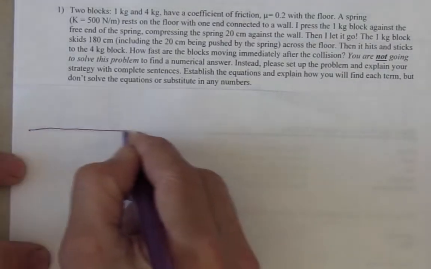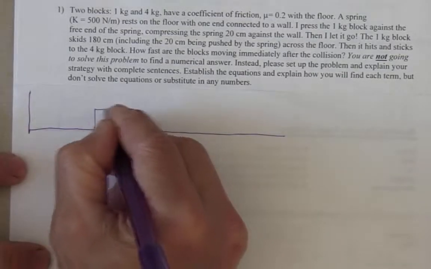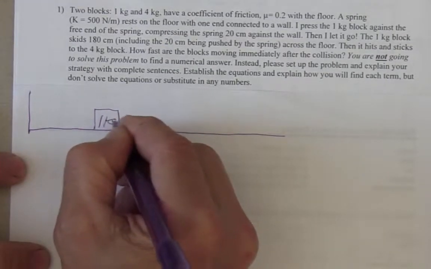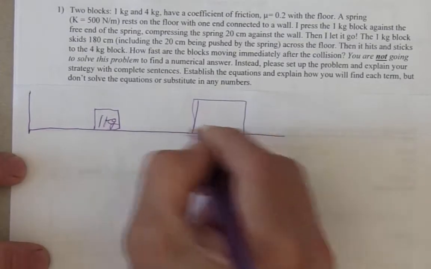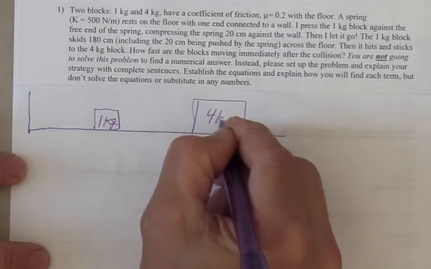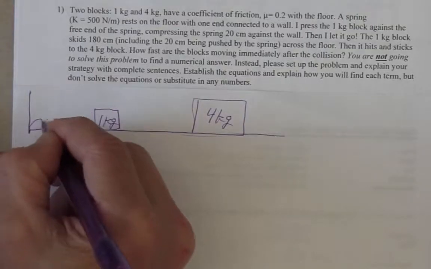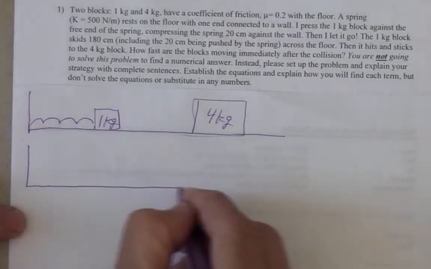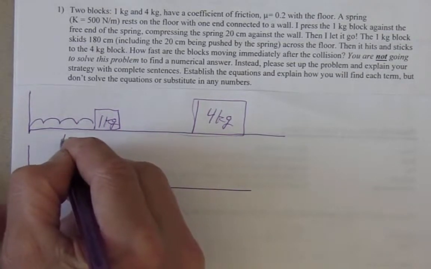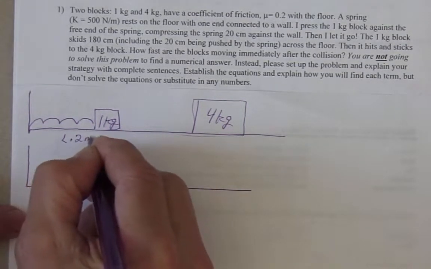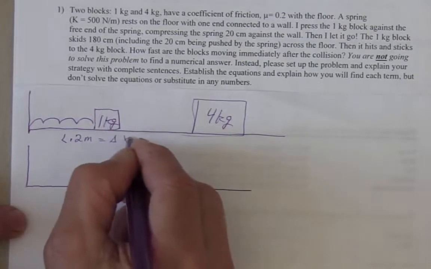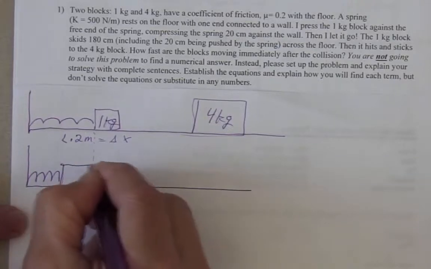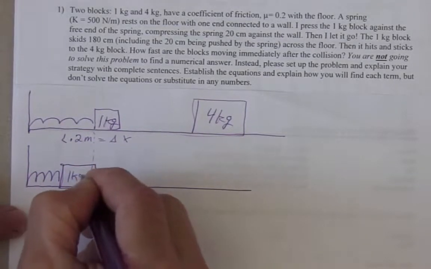So I have two blocks on a floor with a coefficient of 0.2 between the blocks. A 1 kilogram block and a 4 kilogram block. And there's a spring. So I compress the spring by 20 centimeters. So I'll put down 0.2 meters equals delta x. Right? So the spring gets compressed, and I put the 1 kilogram block there.